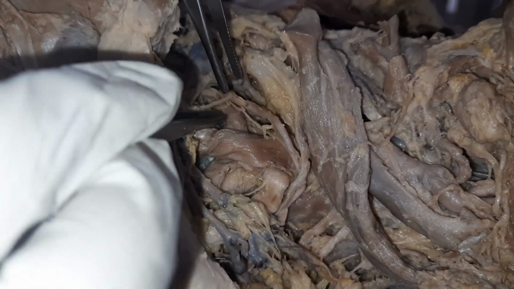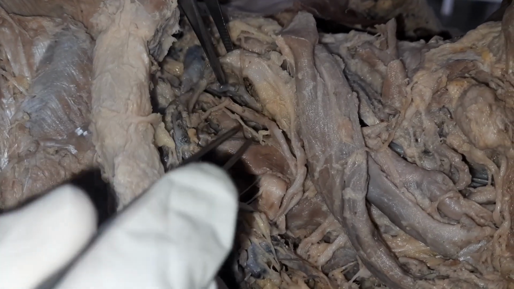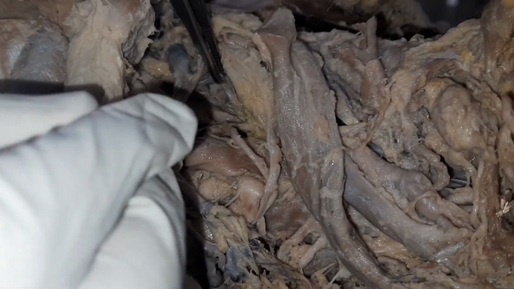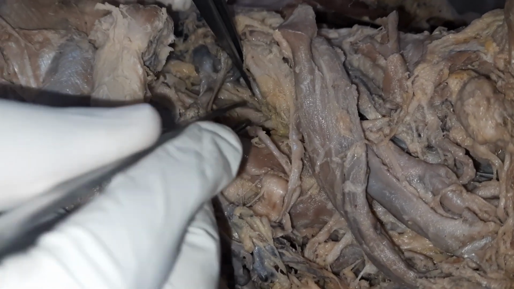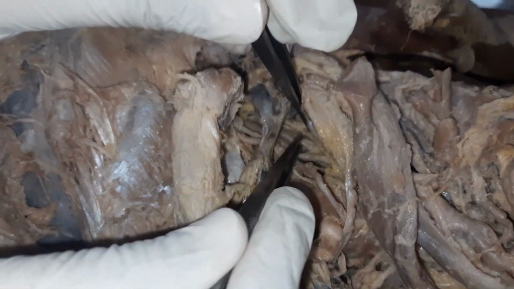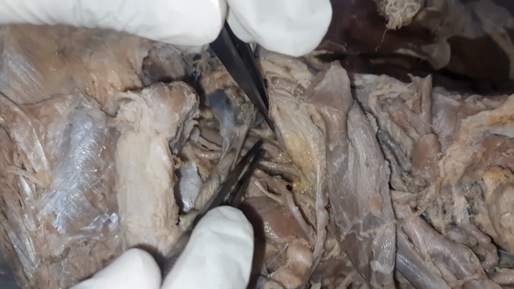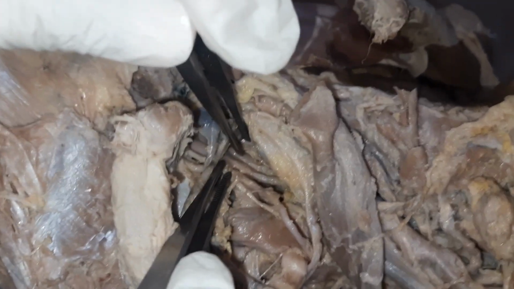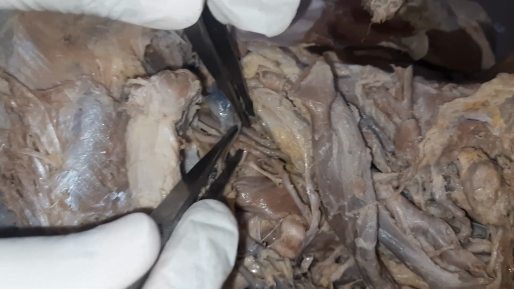to the muscle. So let's see the branches of first part here. So this is the first part here. Now this branch here, which is going upwards, this is vertebral artery. Next to that we can see these branches here.